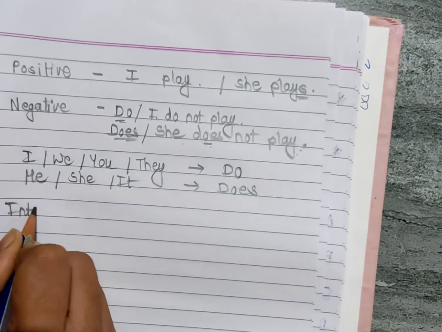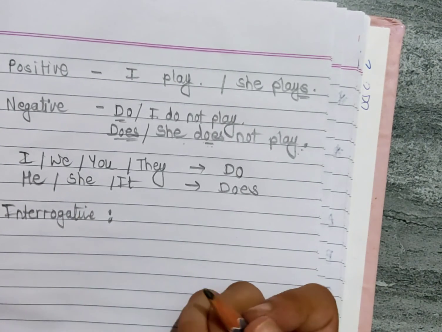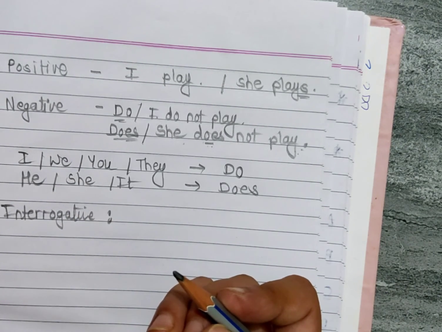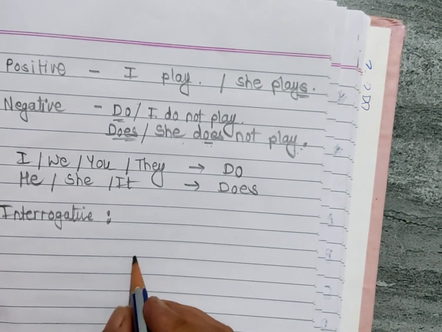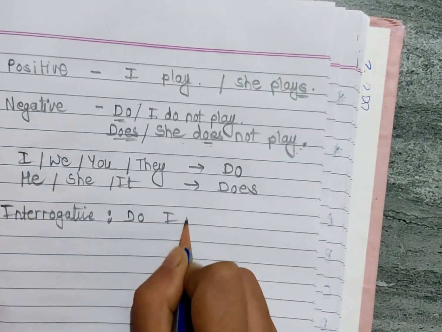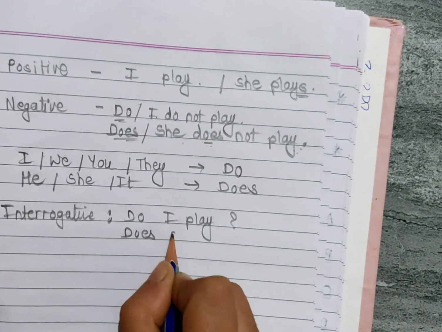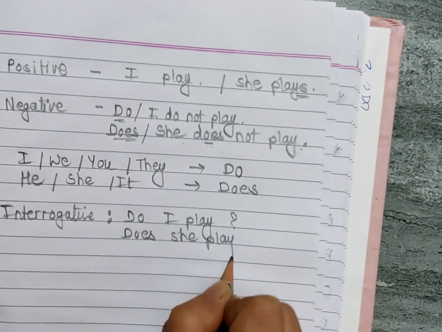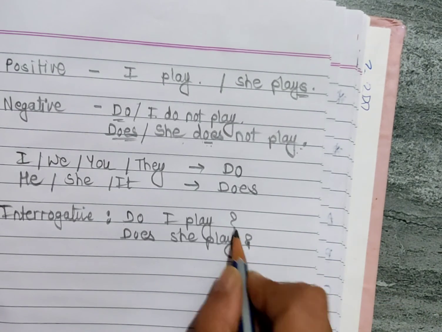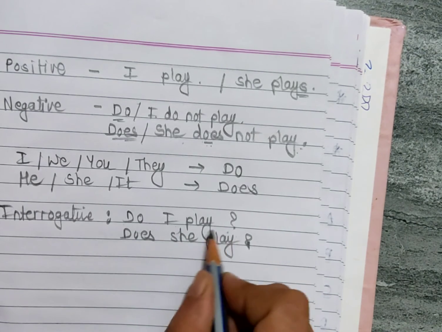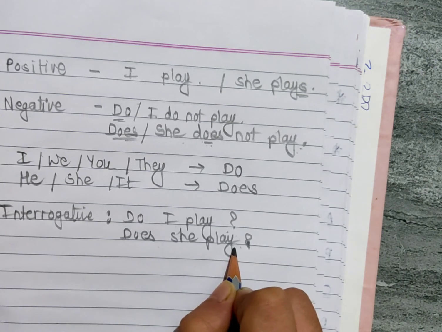Now look at the interrogative sentence. Interrogative means question sentence. In a question sentence, do and does will always come first. So what do you write? Do I play? And you have to put a question mark. Then does she play? And you have to put a question mark. Here also a question mark, here also a question mark. Do I play? Question mark. Does she play? Question mark. Here play, again, s will not come.